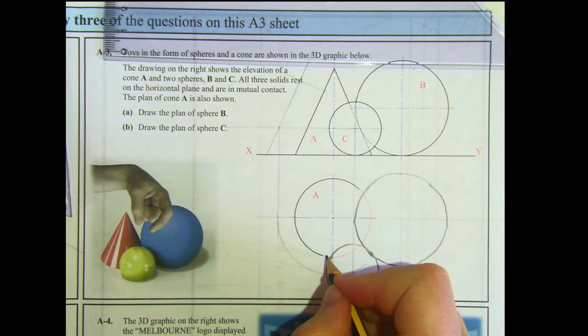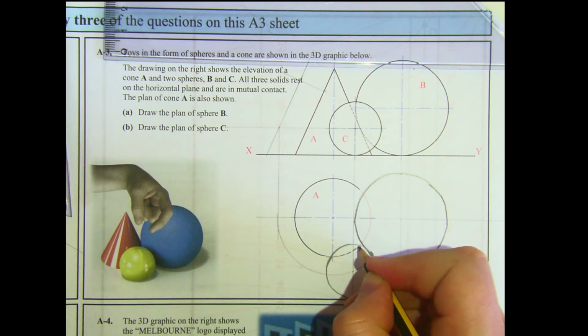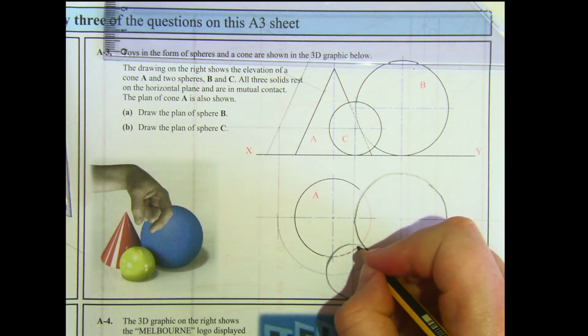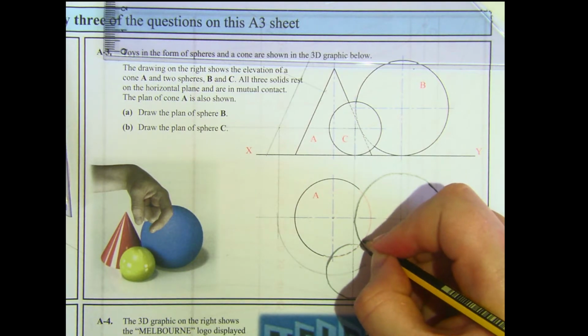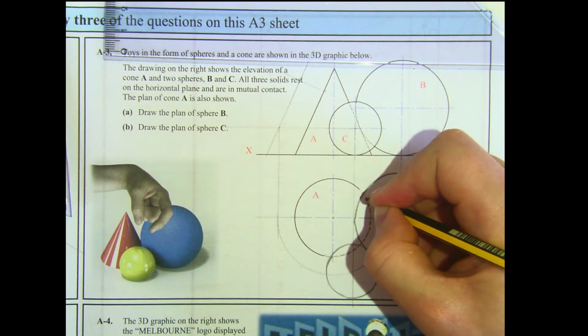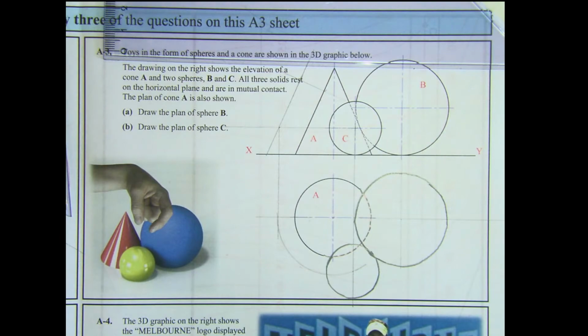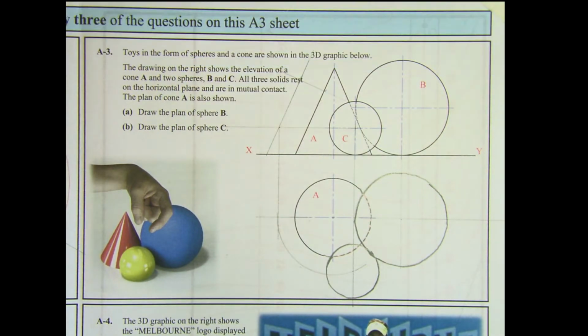And for cone A, it's visible for only a small bit of it, and it's hidden detail in underneath the two shapes. Visible here. And hidden again. So that is question A3 completed.